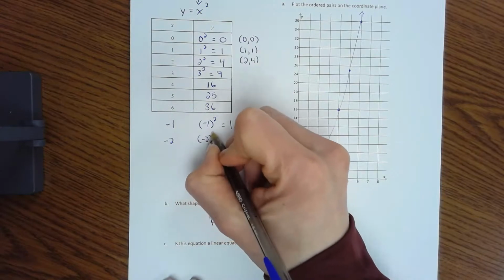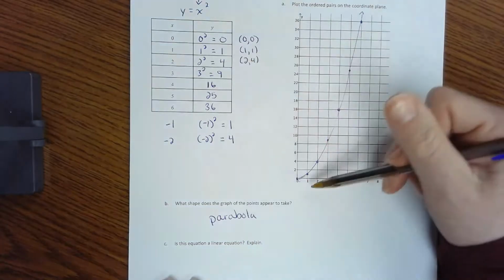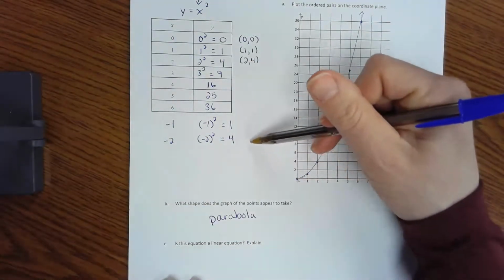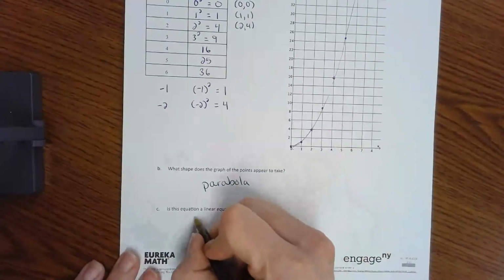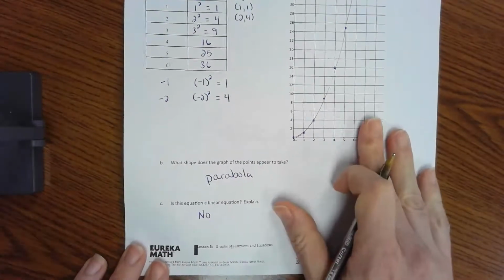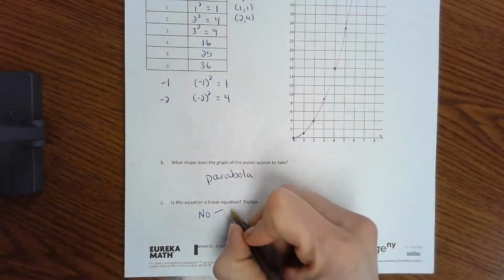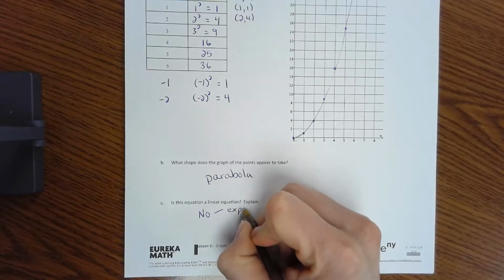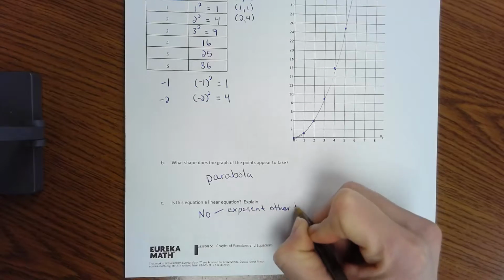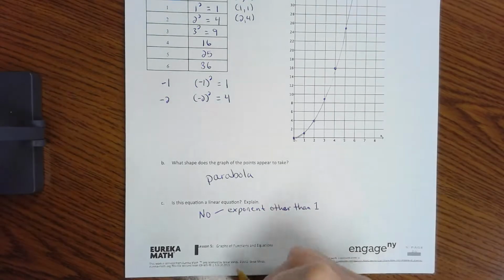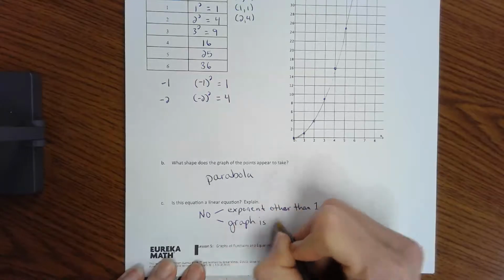A parabola. And what we would see is if we came up here on the other side, it would actually go back up. Why? Because if I had negative 1 in this input-output table, I would do negative 1 squared. Well, negative 1 times negative 1 is a positive 1. If I did negative 2, negative 2 squared, negative 2 times negative 2 is 4. So you're seeing we're getting the same outputs. So it's going to start coming back up over here.